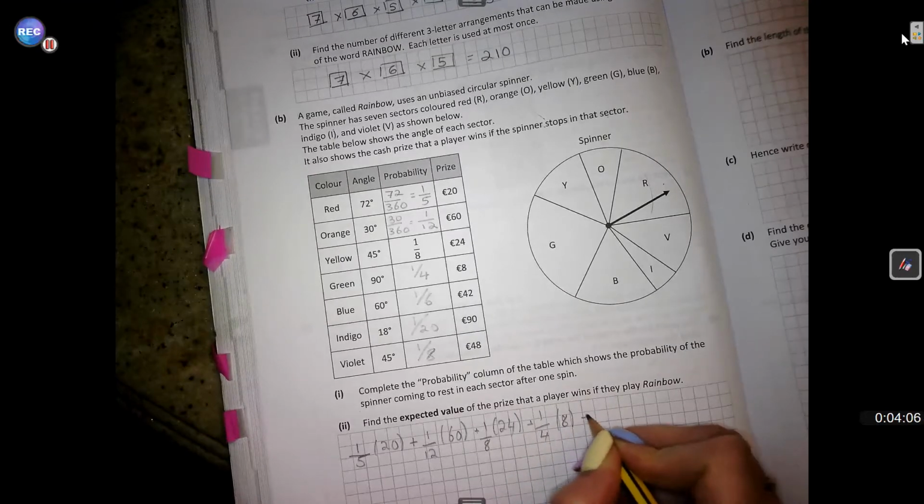So if we write all that out, and it is important to write the whole thing out in an exam. Alright, this is how much we expect to win. You add all them, do that on your calculator, add them all together, you will get 31.50. And that's that.